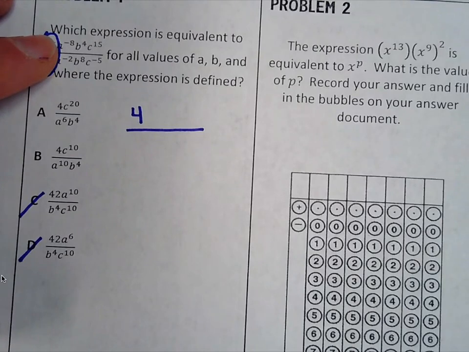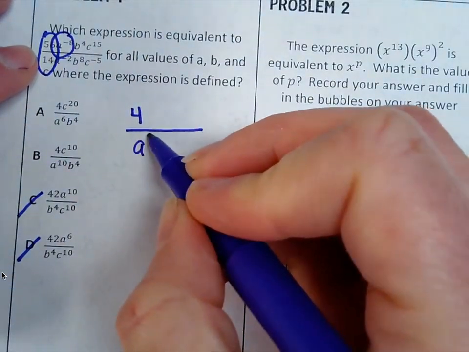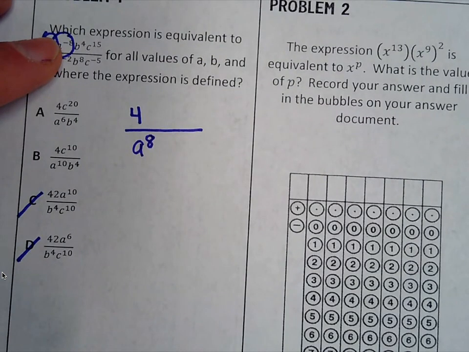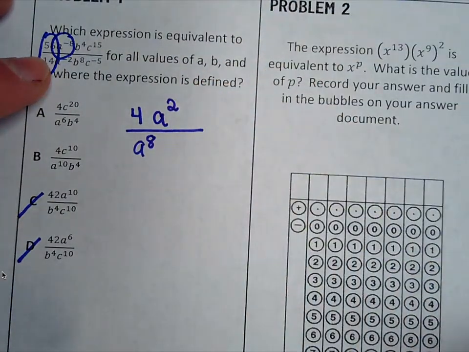Okay, I have an A to the negative 8 on top. I can't keep that there. So anytime you have a negative, you put it on the bottom and change it to a positive exponent. So I'm going to move that A to the 8. And what about A to the negative 2? I move it up top and change it to a positive.